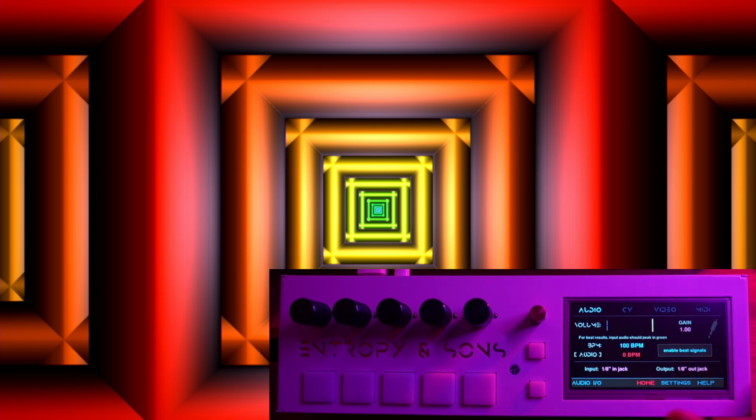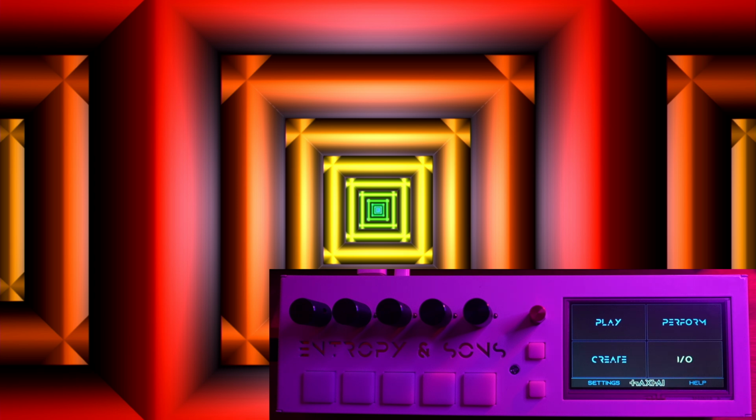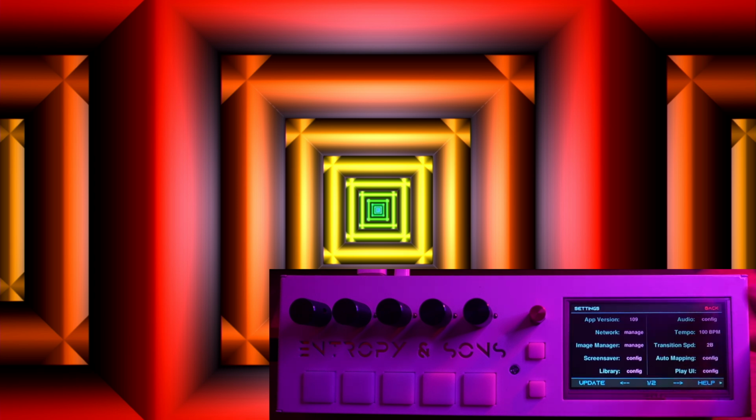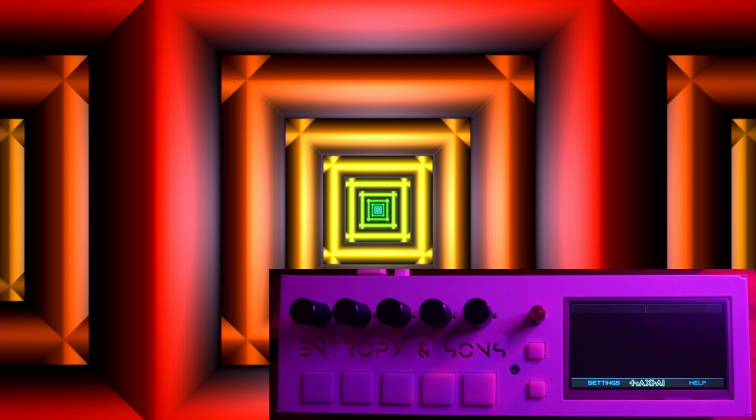Down here, we also see an I/O configurator, which basically lets you configure all of the various inputs of the synth. We'll dive very deeply into that in a future video. Also, there's a link to settings down here, and there is also help.